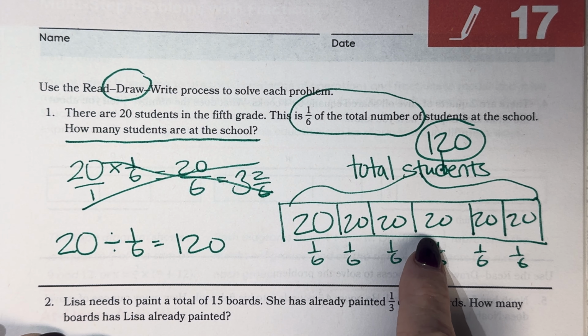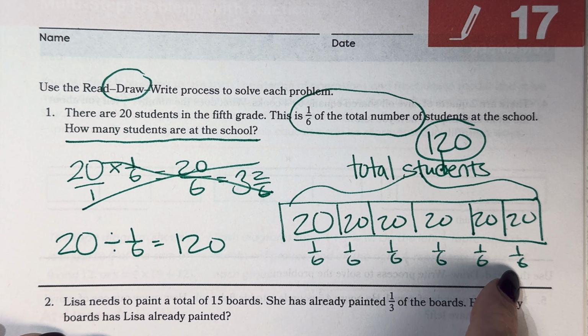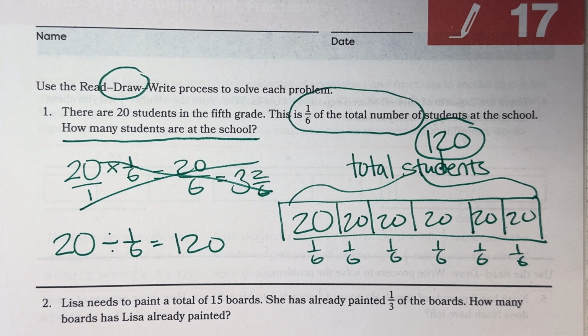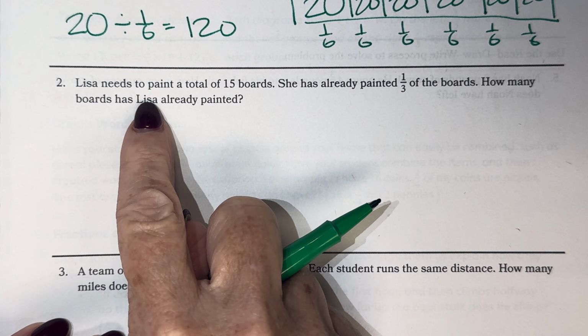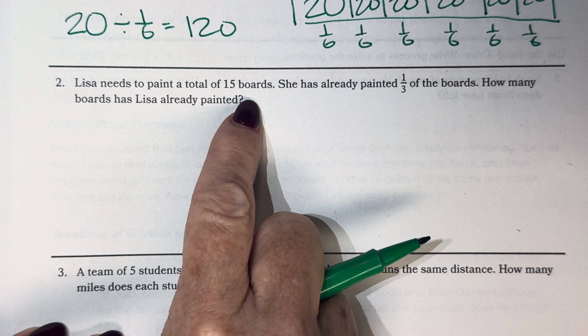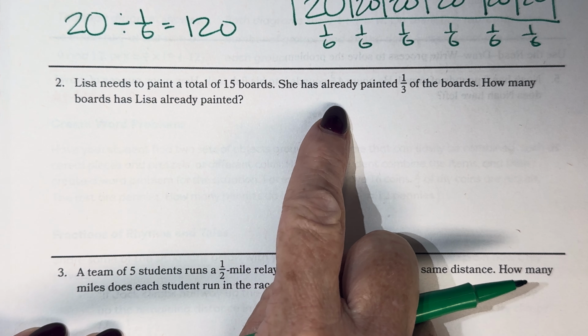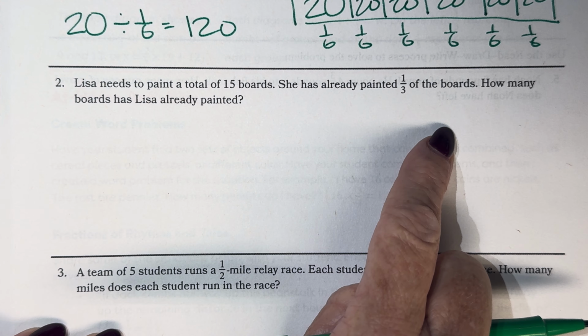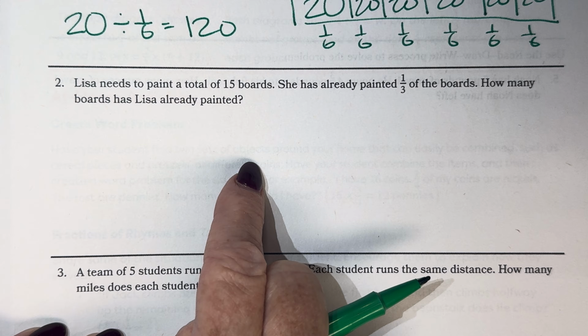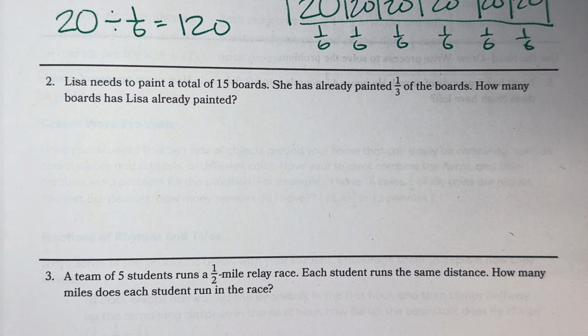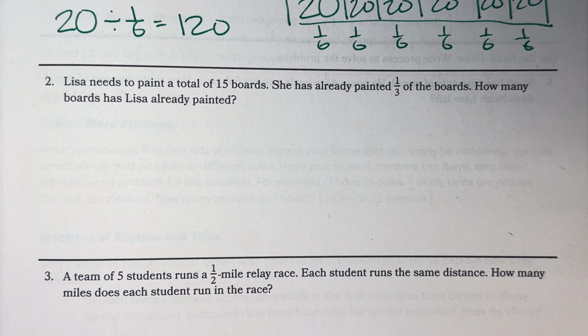So a lot of times you're really going to have to go through all your operations and then come up with different strategies. Okay, let's look at number 2. So number 2 says, Lisa needs to paint a total of 15 boards. She's already painted 1/3 of the boards. How many boards has Lisa already painted? So again, they don't really tell me what kind of operation this is, and your choices are always adding, subtracting, multiplying, dividing, or sometimes you'll have to do more than one if it's a multi-step problem.